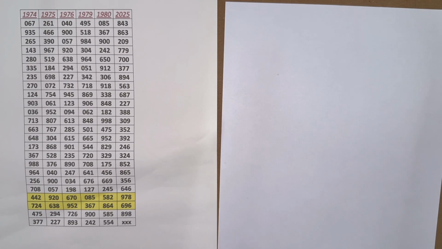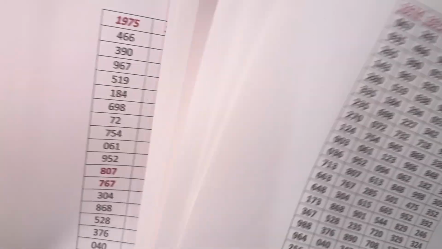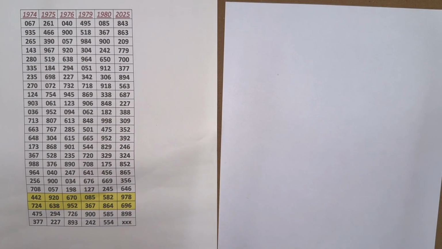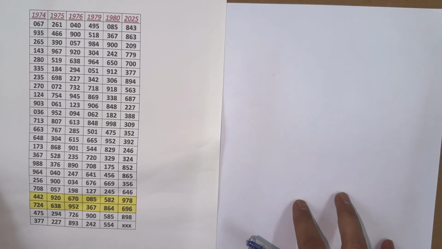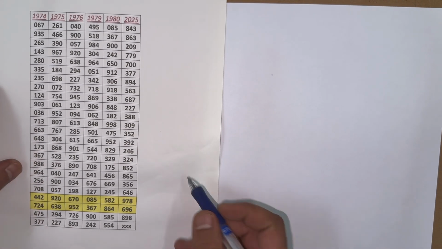I will be showing you today all these papers in one video because I'm going to travel. So please take a look at all of them, and hopefully we'll get the number this time.